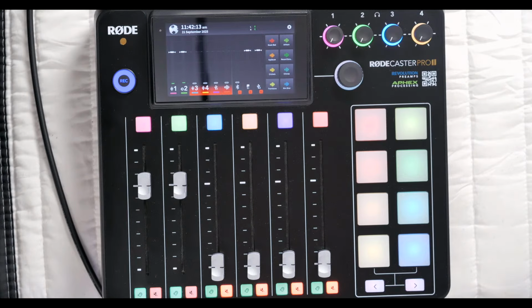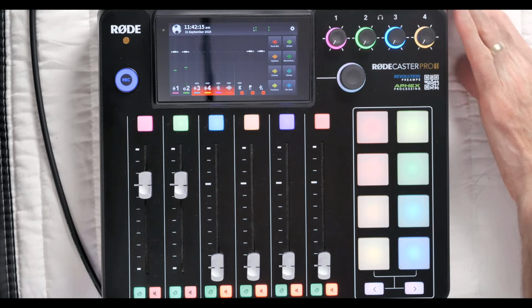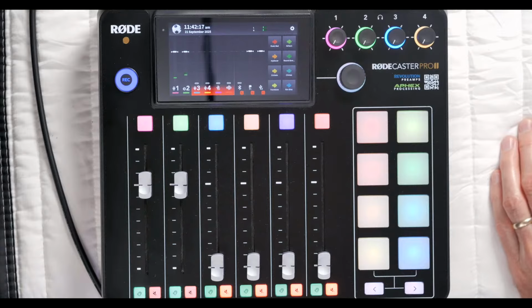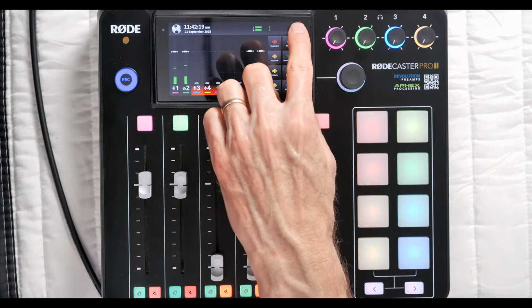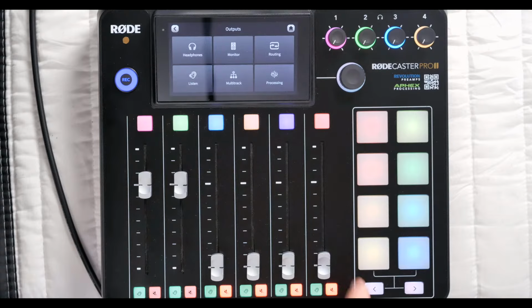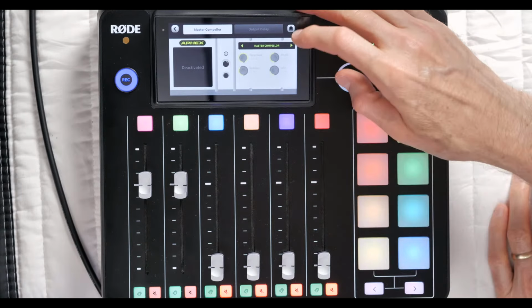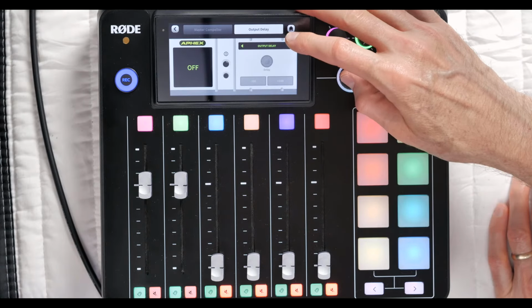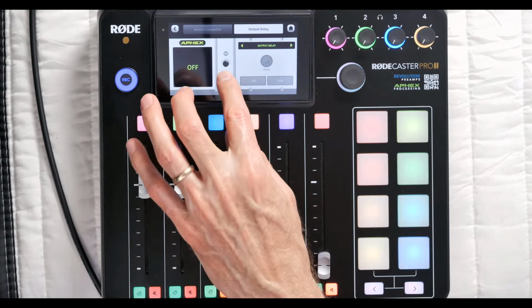So the latency is usually even greater getting out of the camera to the ATEM switcher. So to compensate for that, if we go to the overhead camera here, many of these products, including the RODECaster Pro II, have the ability to add a delay. So if you come into our outputs here, processing, you'll remember we had this page over here, output delay. So I can turn that on.